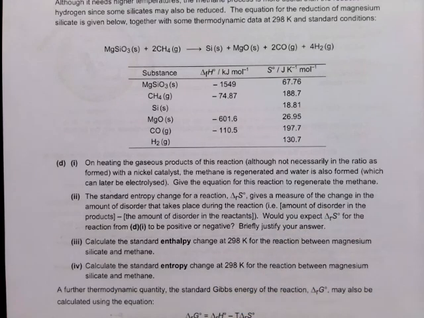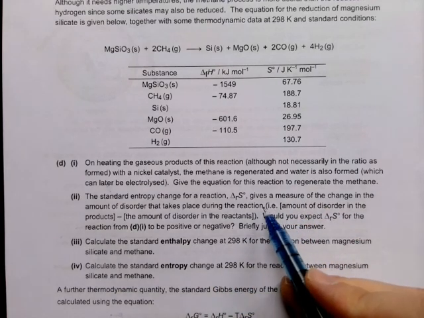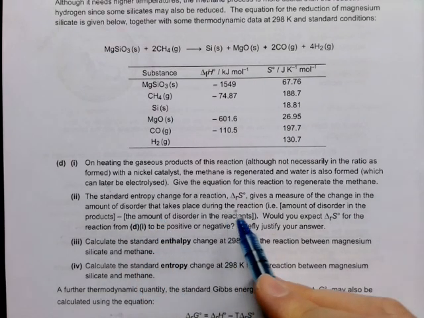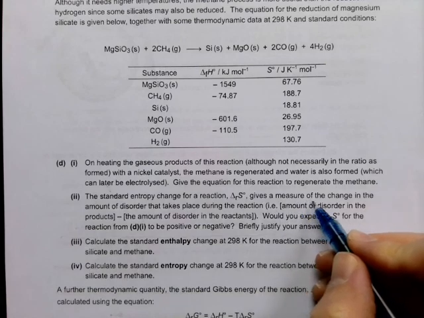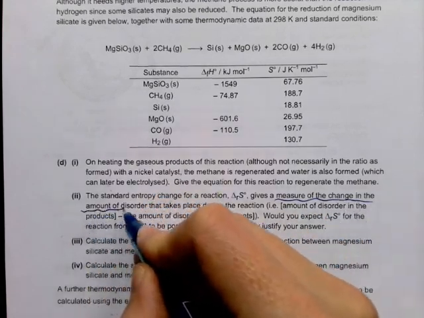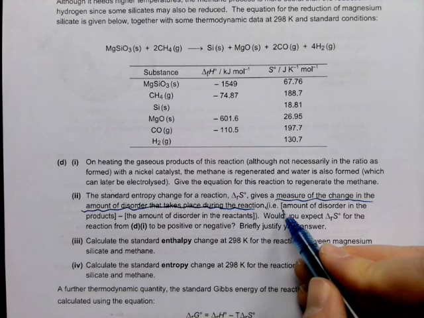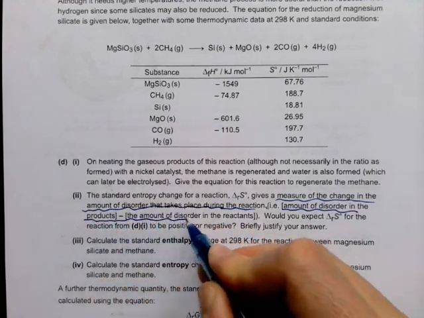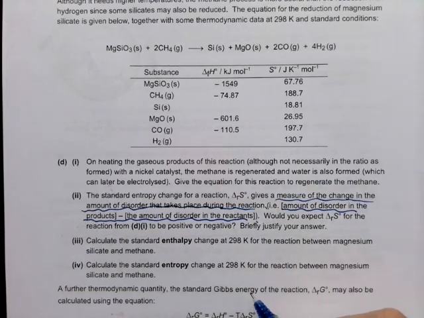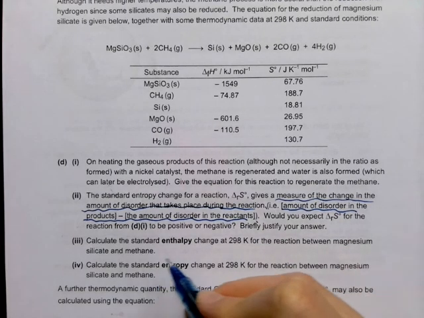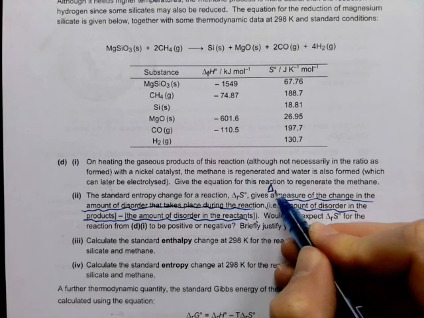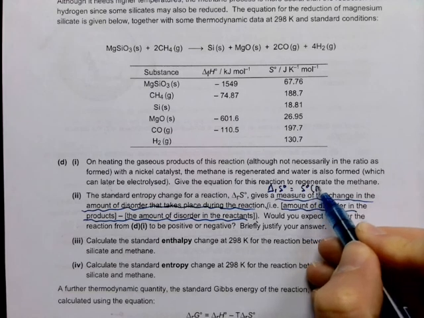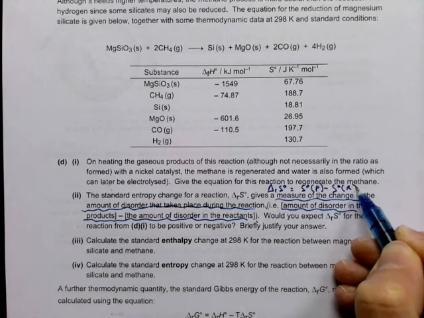All right, so it's good now to go back and read about entropy, but here, look, it gives a measure of the change in the amount of disorder that takes place during the reaction. All right, so that's one really important piece of information: a measure of the change in the amount of disorder. And it says here, look, the amount of disorder in the product minus the amount of disorder in the reactant. Okay, so you can say that delta rS is S products minus S reactants.